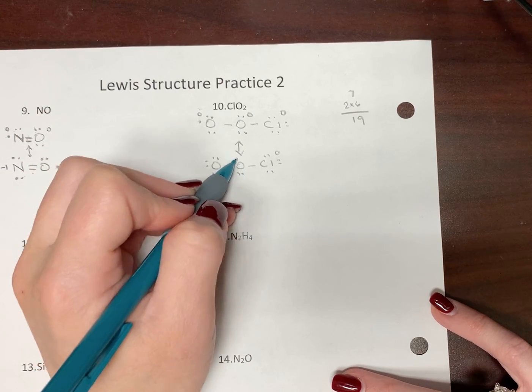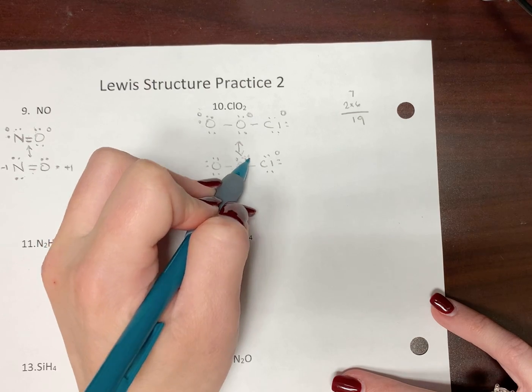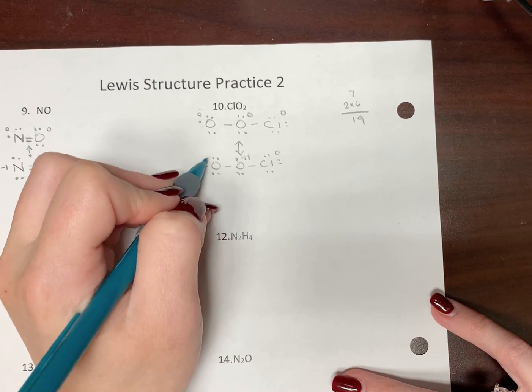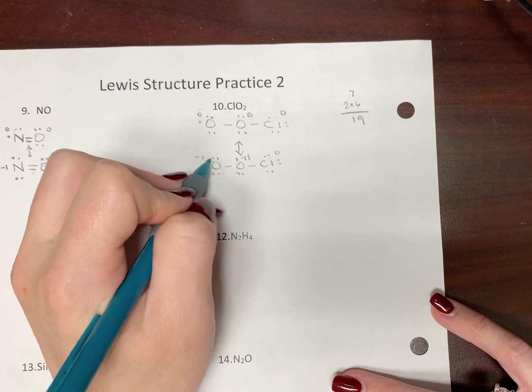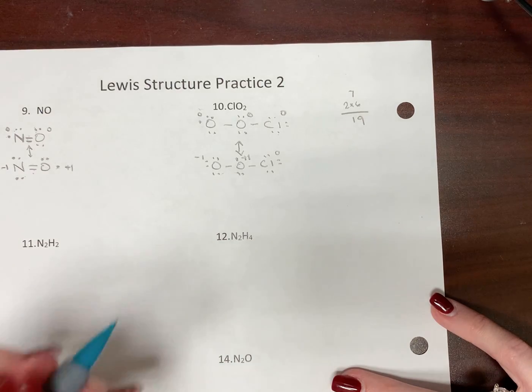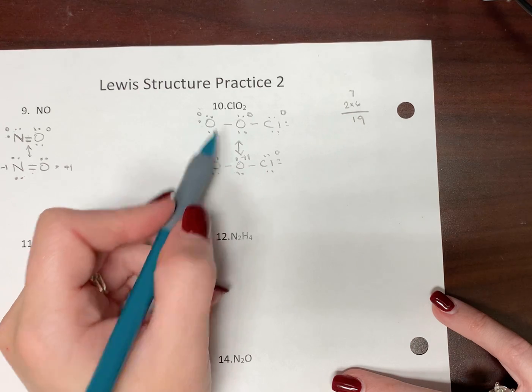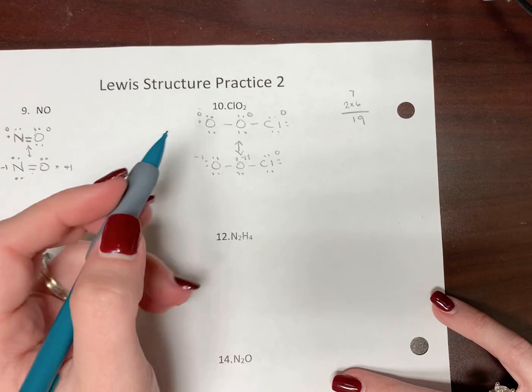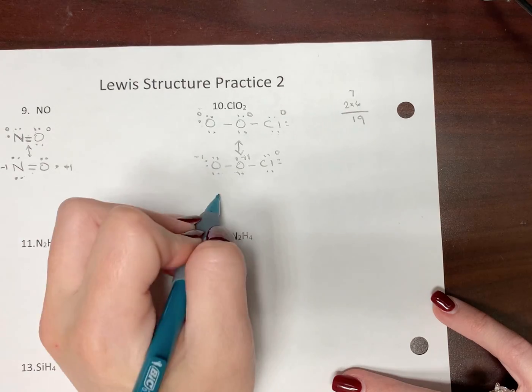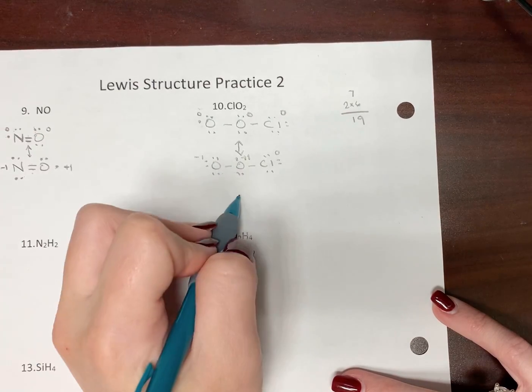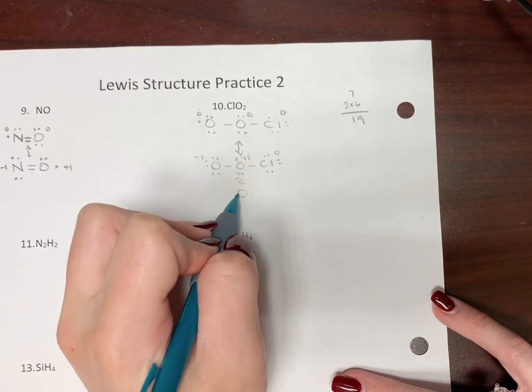Oxygen, 1, 2, 3, 4, 5, so this oxygen is +1. And this oxygen here is at -1 because it has 7. All right, so split charges are always worse than no charges. Let's do the last one. So this one's going to be more stable, but we've got another option.